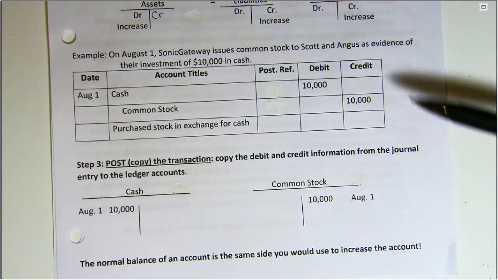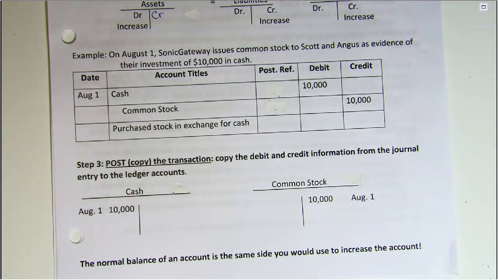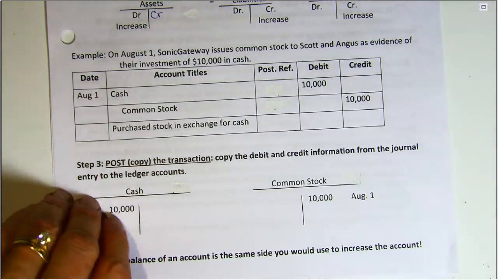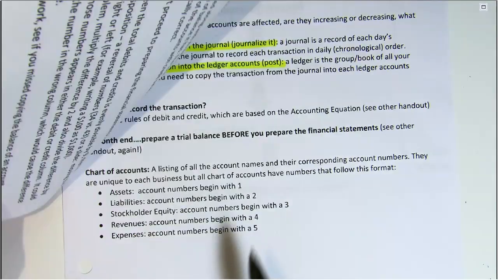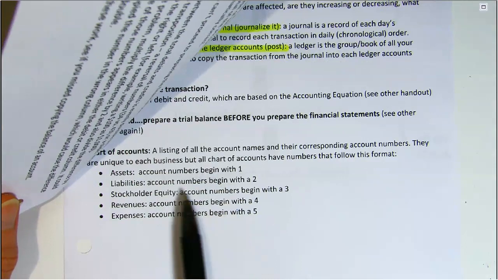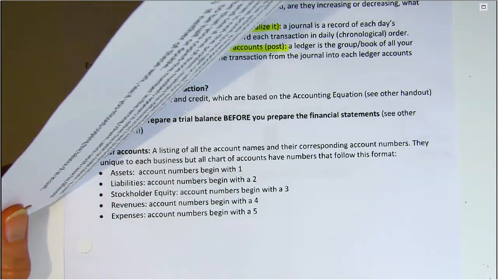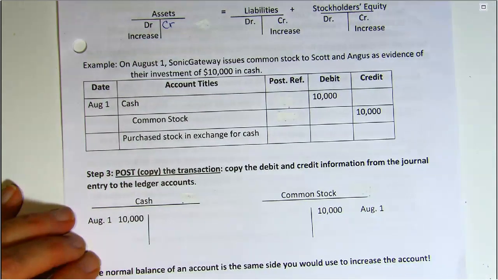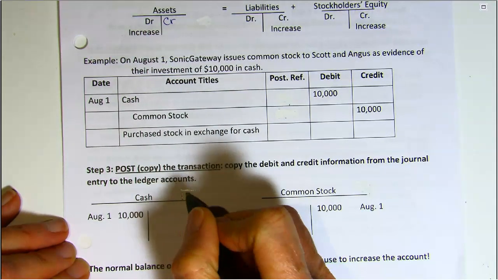Now, what's this post ref column? That is an abbreviation for posting reference. Remember just a moment ago we said that every account has an identification number. The assets begin with 1, liabilities begin with 2, and so on. In the real world, we would have each account numbered. So let's make up a number for cash.